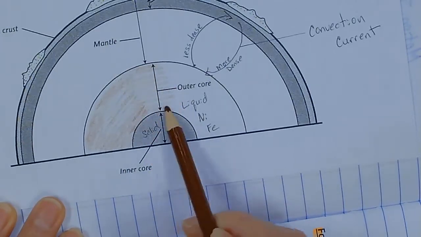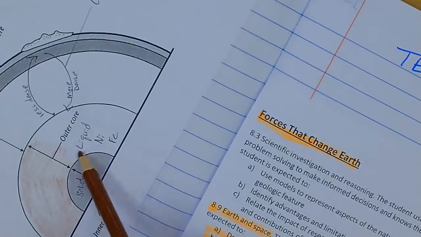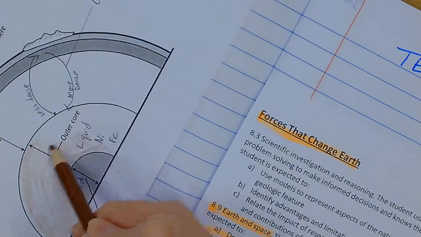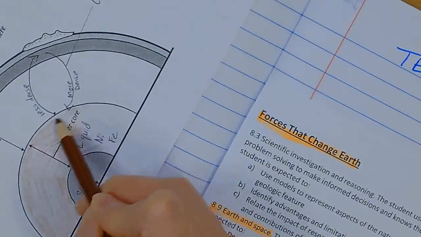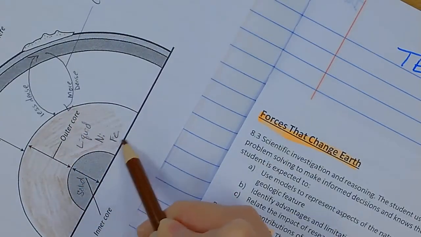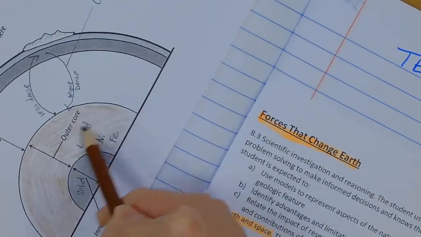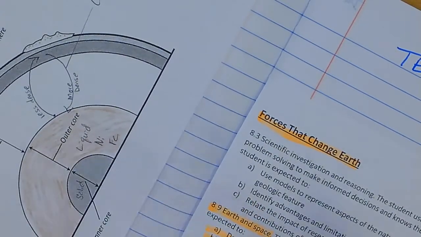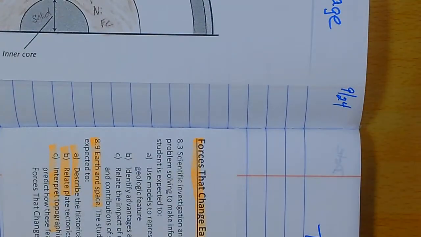Okay, and so remember that in the outer core, there are actually convection currents in the outer core also, and they control the movement of the inner core. So we have that.